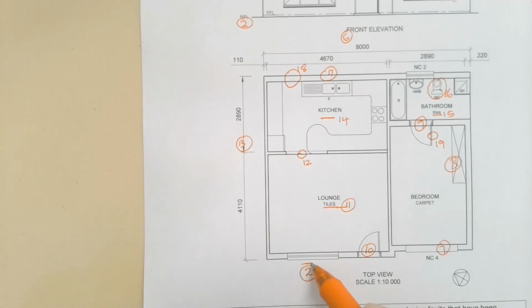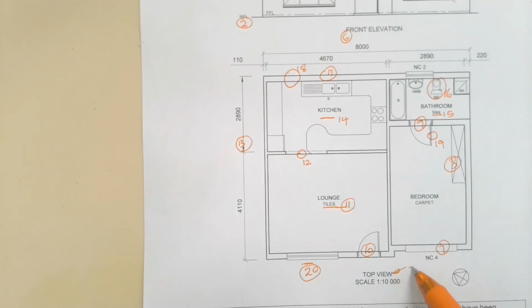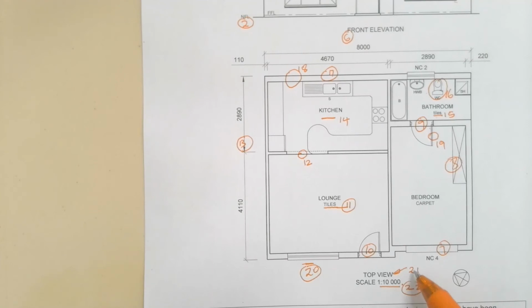There's something that needs to happen there. Where is another fault? This here is fault 21. This here is fault 22.